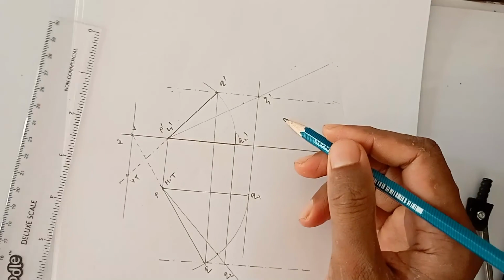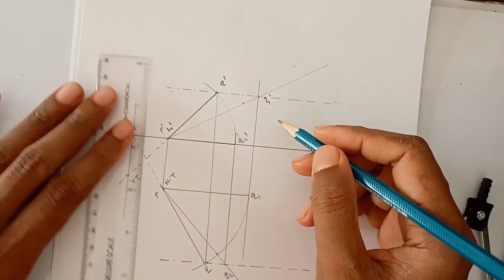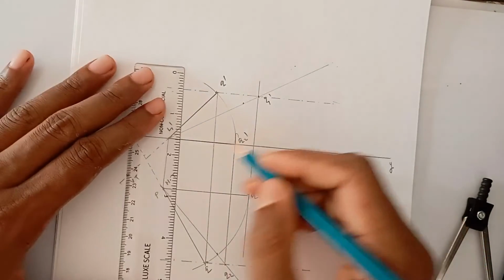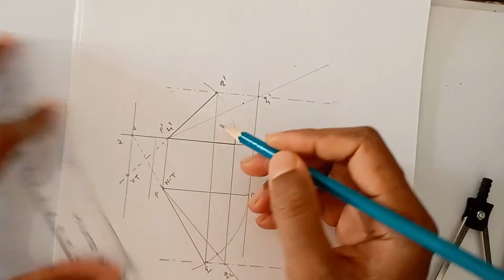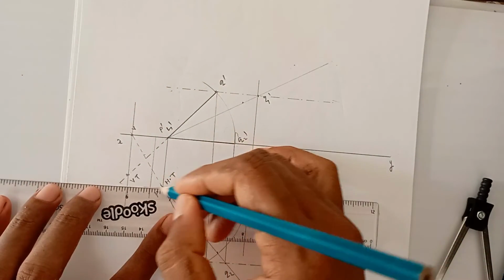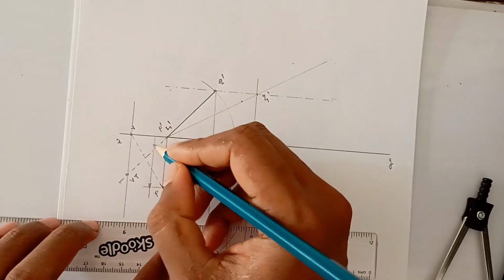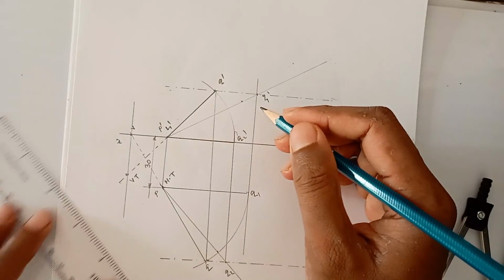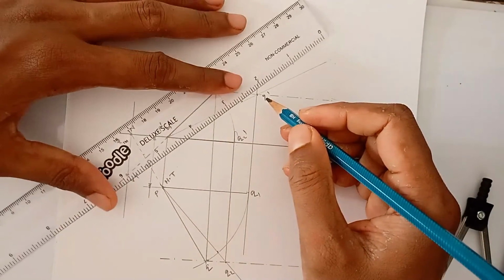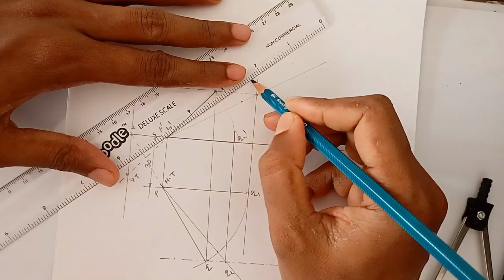Next, dimensioning is very important. So here, what are the dimensions? Yes, this is the one point, this length. So mark this is 30 mm, right? 30 mm, mark 30 here, and we know this length, right? This length is 60 mm.